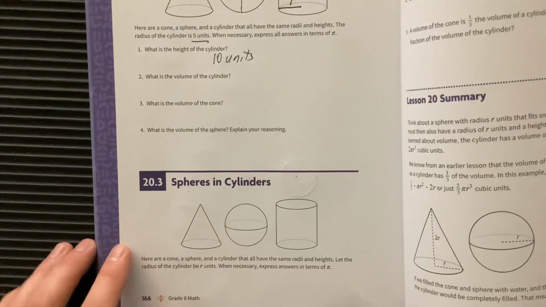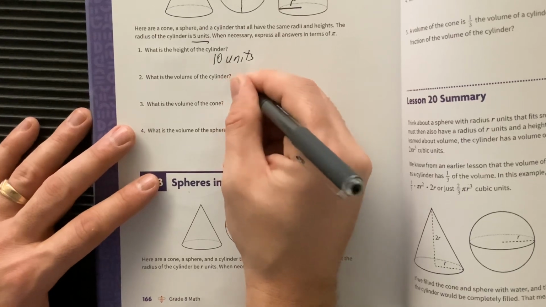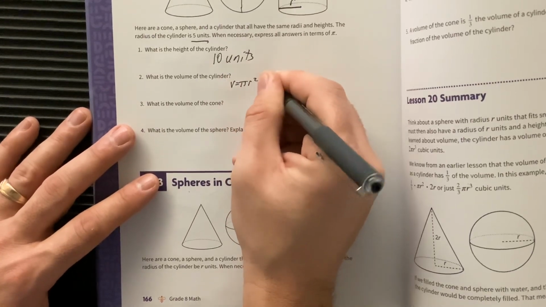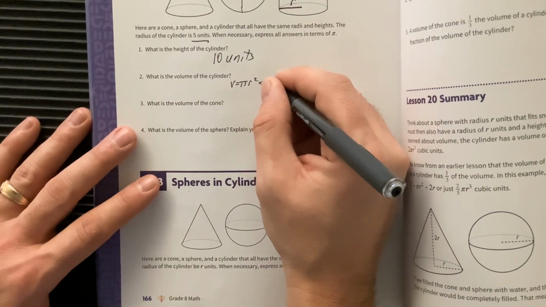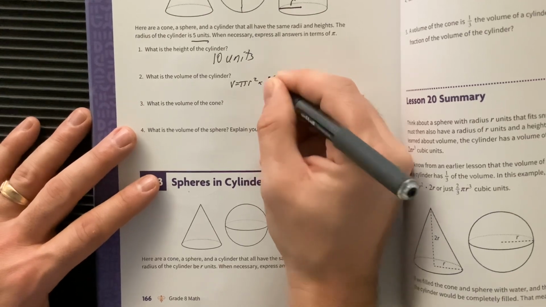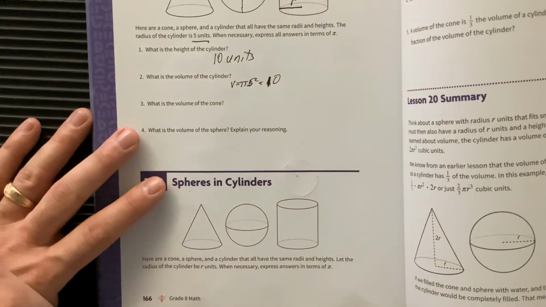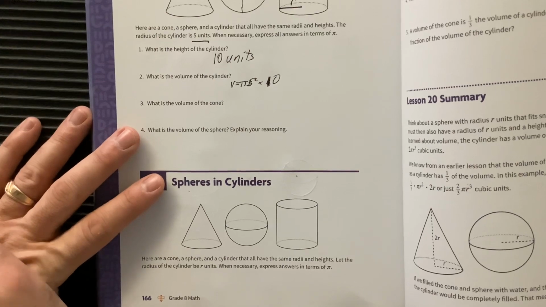Volume of the cylinder. Okay, so 5 times 5 times 5. Nope. Yeah, 5 squared times 5. Scratch that. We said the height was 10. So 5 squared times 10. 250?